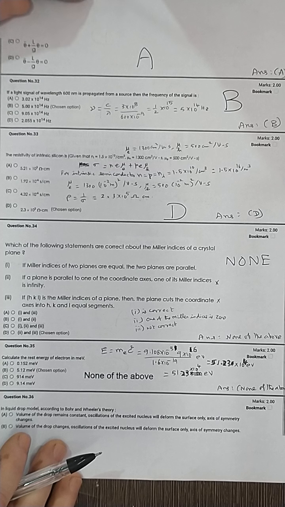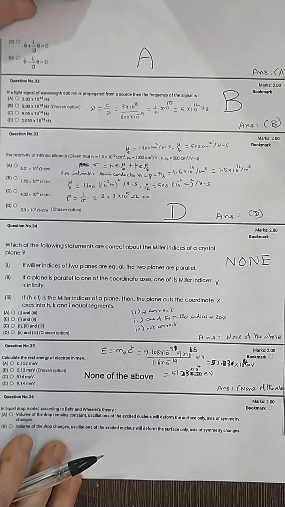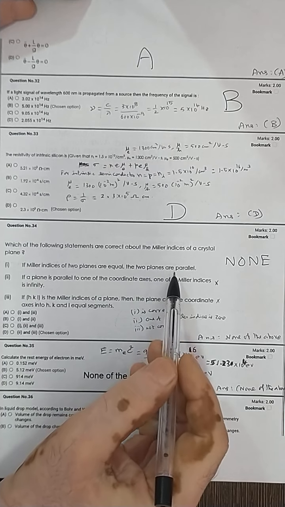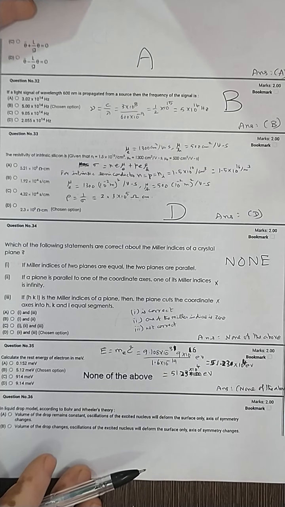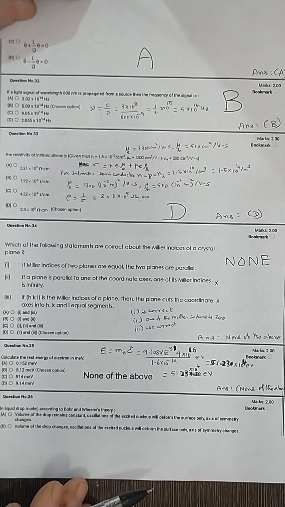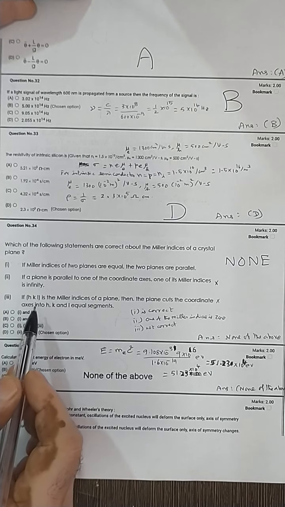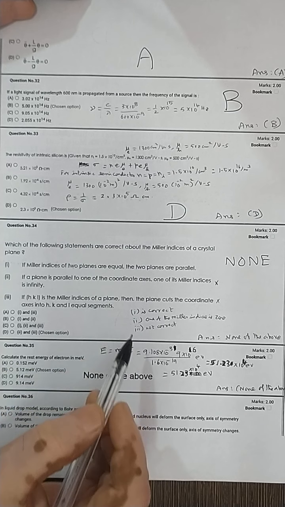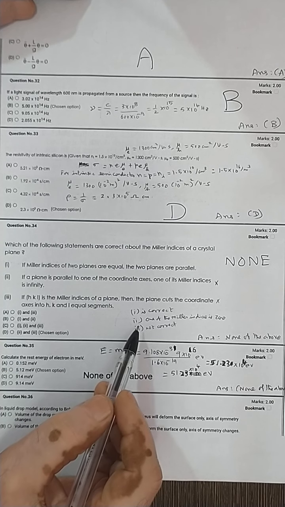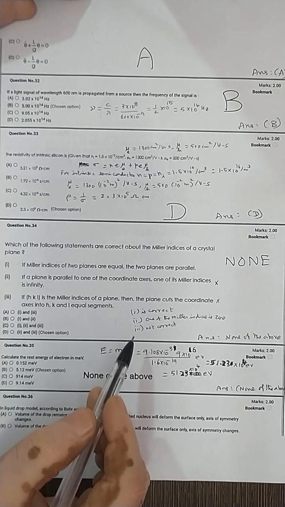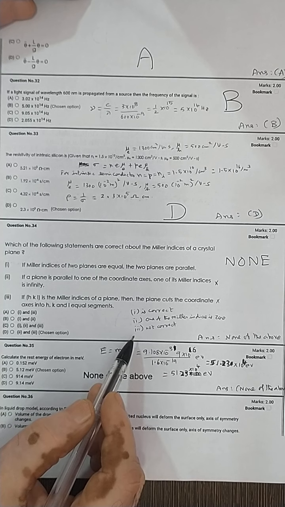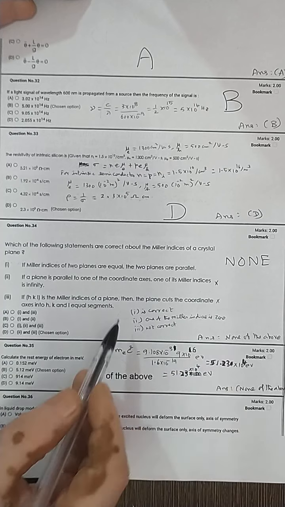Question number 34. Which of the following statements are correct about the Miller indices of a crystal? So here the first, Miller indices of two planes are parallel, which is the correct one. If the planes are parallel, one of the Miller indices is infinity. It should not be infinity, it must be 0. And the third option is also a wrong one. So one is correct, second one is wrong, and third is also not correct. So the answer is none of the above.